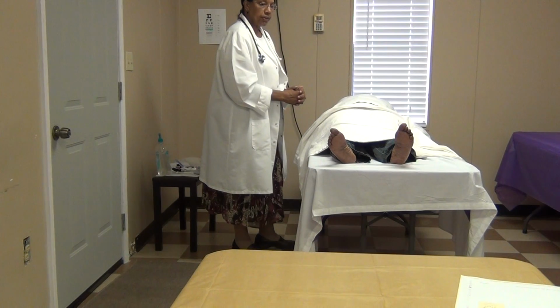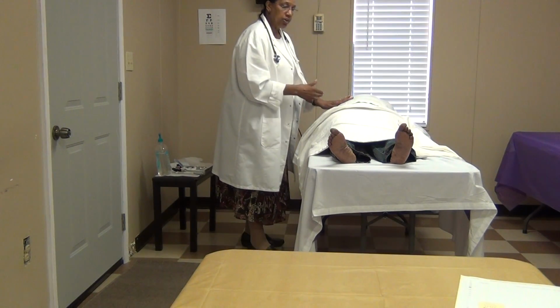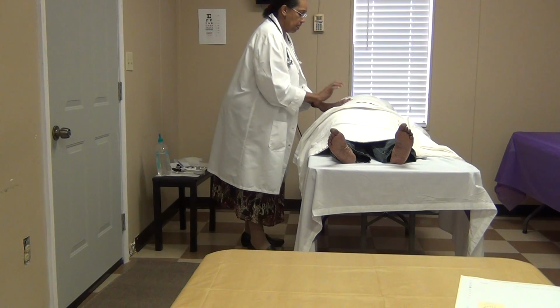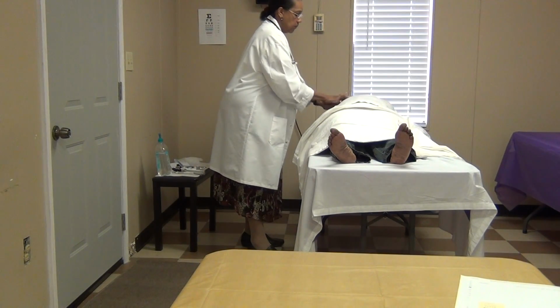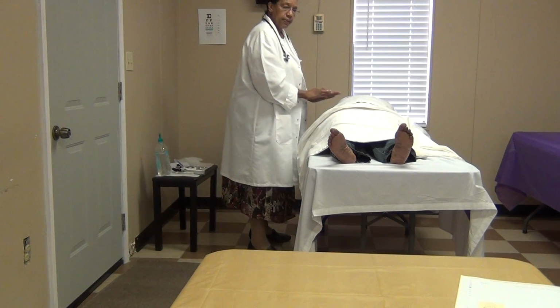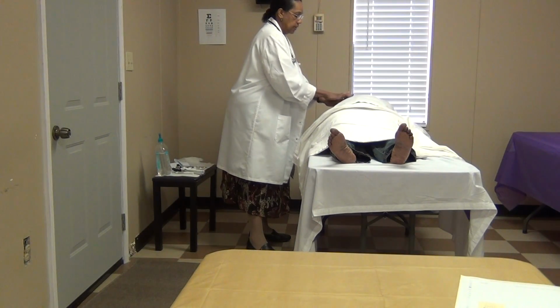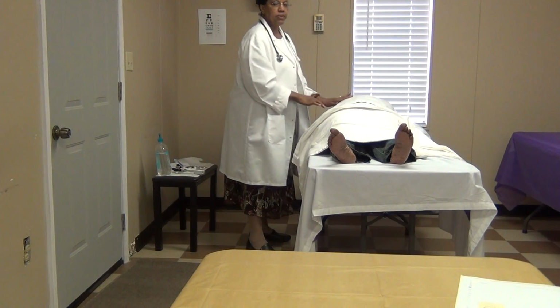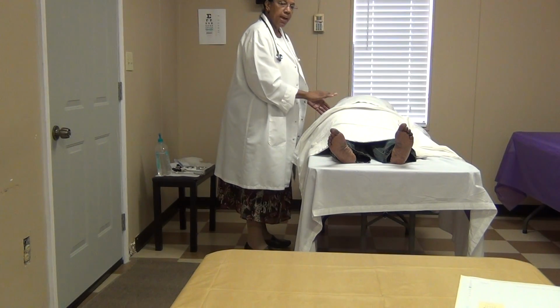So I'm going to start a little below the umbilicus and the mid-clavicular on the right, going up to where I hear dullness. Dullness noted. I'm also going to start at the nipple and come down. Dullness noted. I'm also going to now just palpate for my liver.